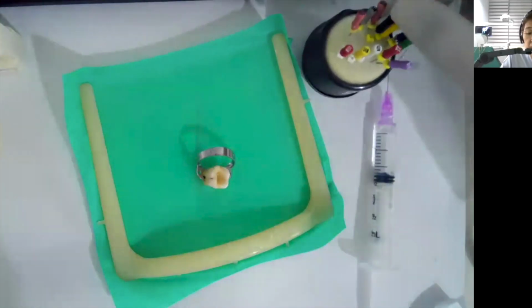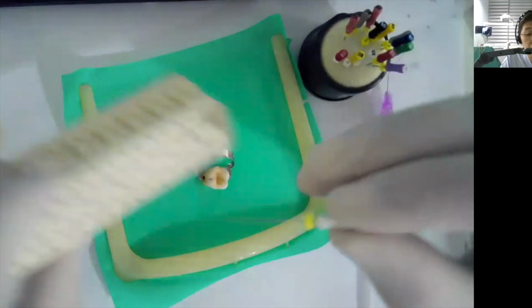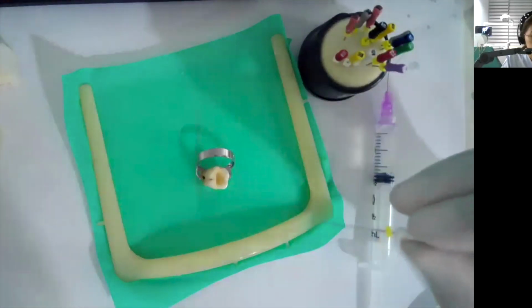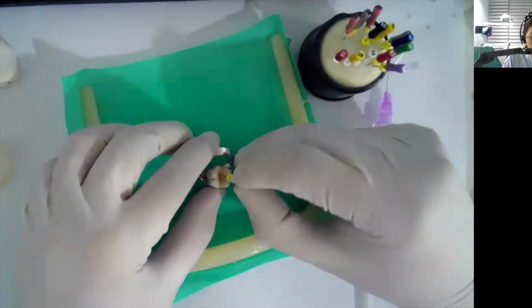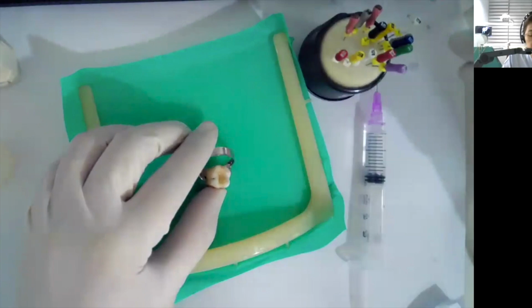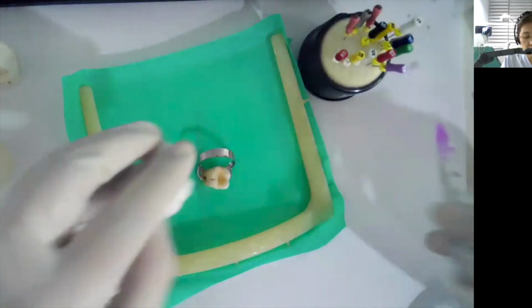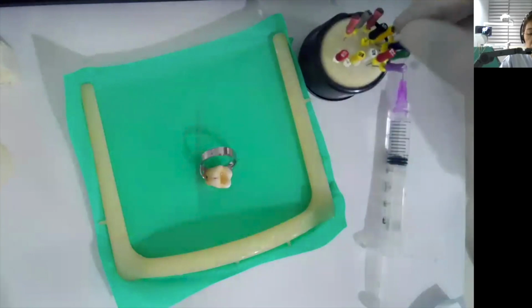And then I'll be starting with 15, still at 22.5, and put some EDTA. So you do the watch wind technique again. And then irrigate. And then I'll go now to size 20.